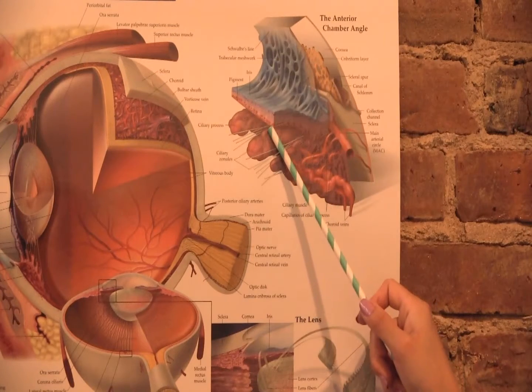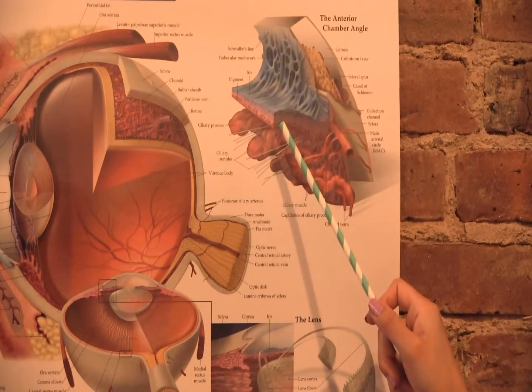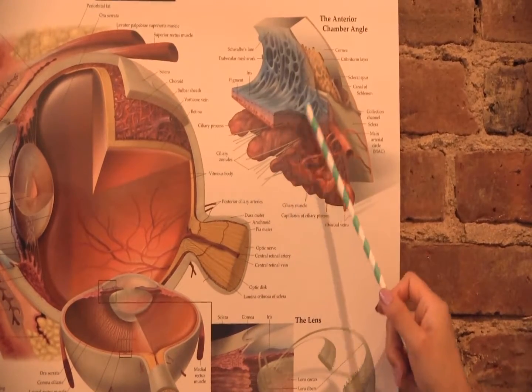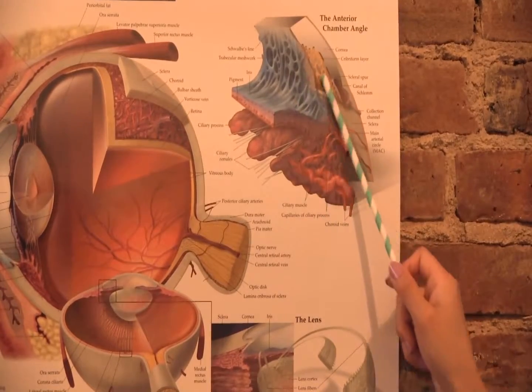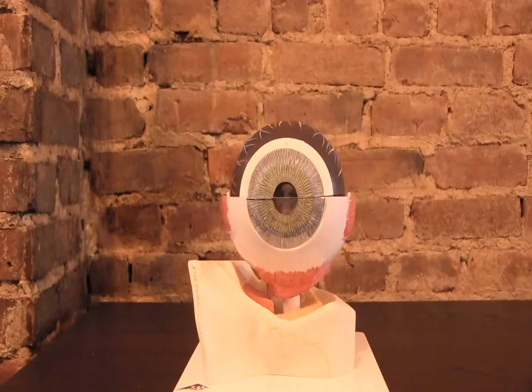Between the cornea and the iris is the anterior chamber and the angle. This is the site for aqueous filtration of the eye and one of the areas affected in glaucoma. This outer structure is a choroid. It consists of multiple layers and has a large blood supply. Diseases can occur here, including melanomas and age-related macular degeneration.